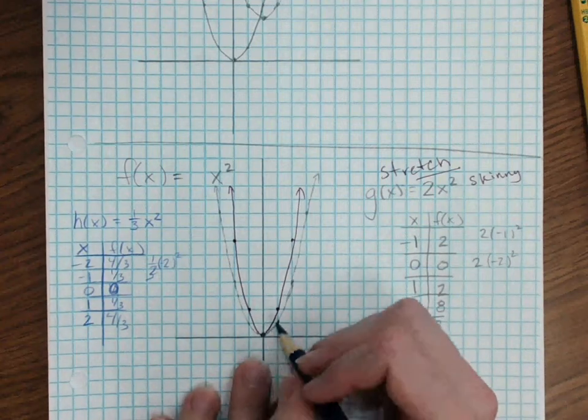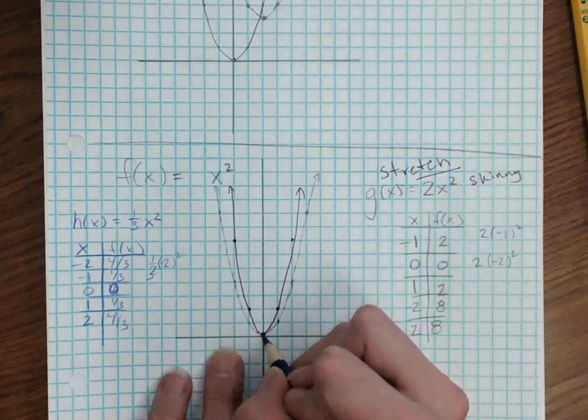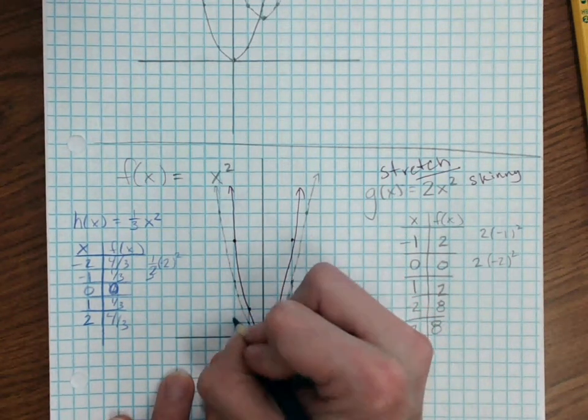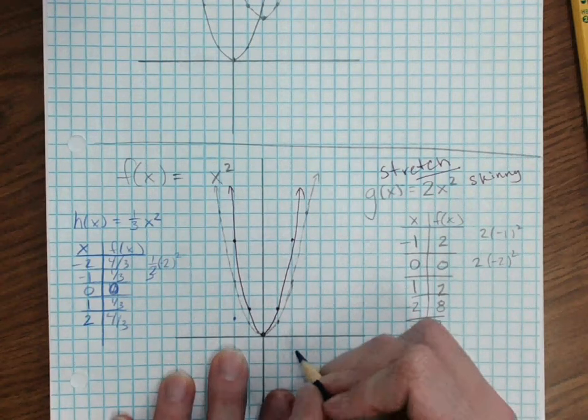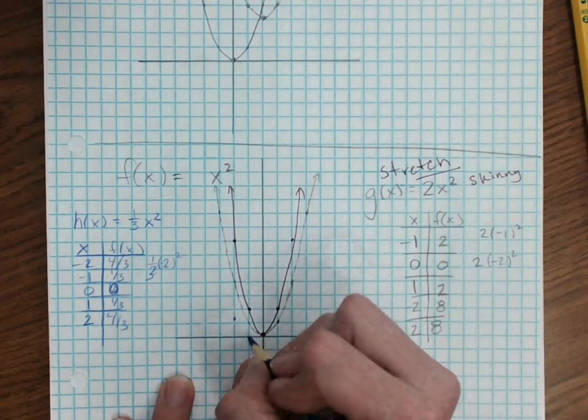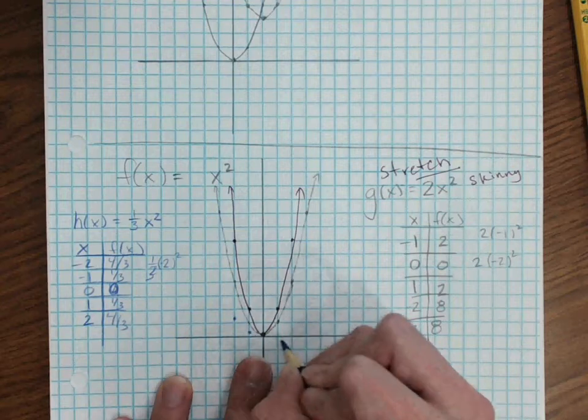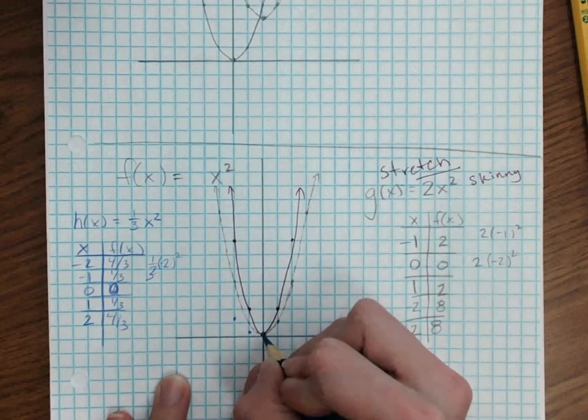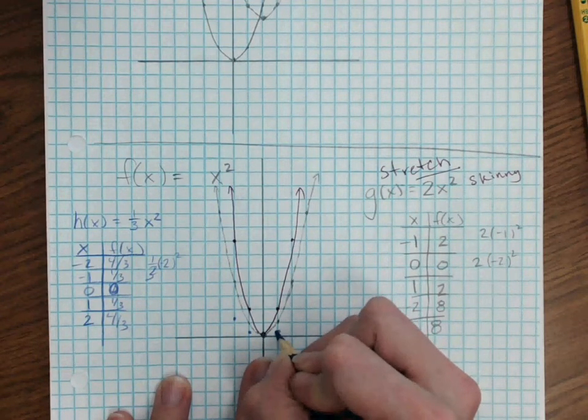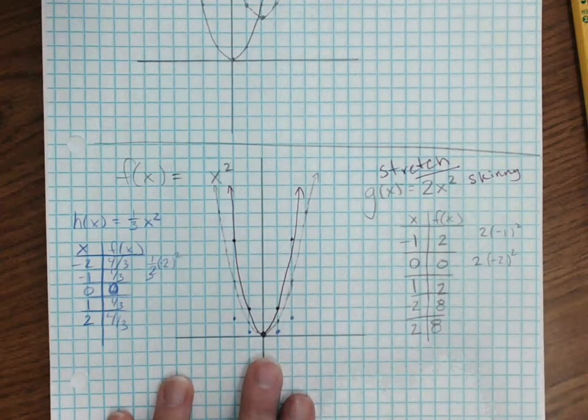So if I'm going to plot these points, for -2, I'm up 4/3. That's only right about here. And then if I'm at a -1, I'm down here at 1/3. And then I have that same vertex. I haven't moved, right? I'm not adding or subtracting anything.